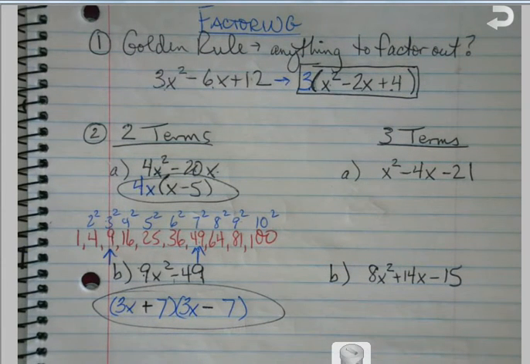Now, if you try to do something else with this, that's going to be kind of hard. Okay, so basically I'm just saying we've got to know those squares to know that if a situation like this does make itself available, we can take advantage of it.